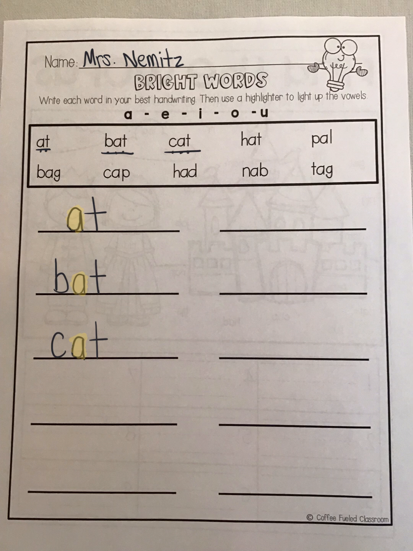Our next word is hat. A, T, hat. With your pencil, please write the word hat. With your highlighter, please highlight the vowel A. Short A says A.